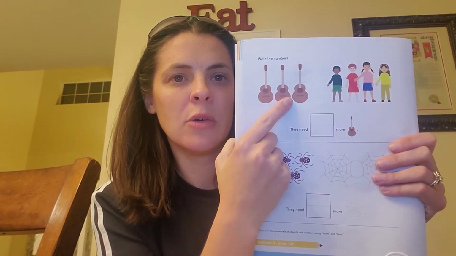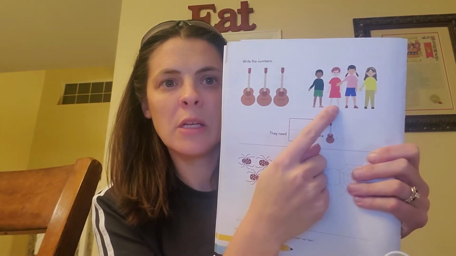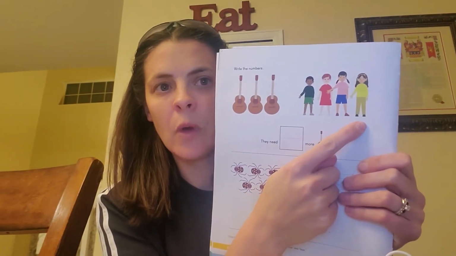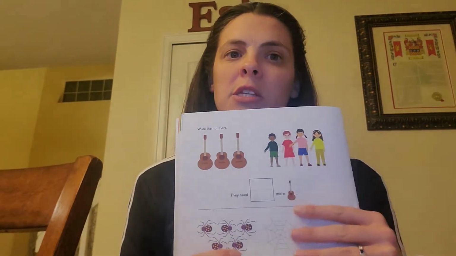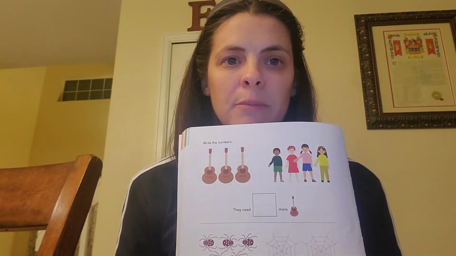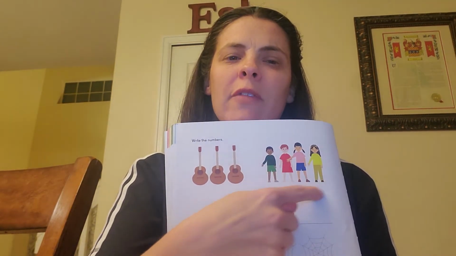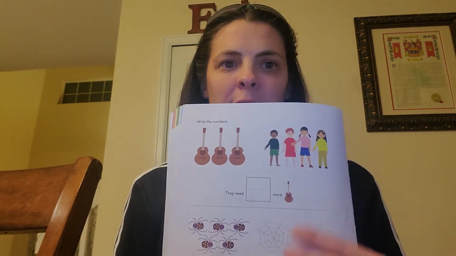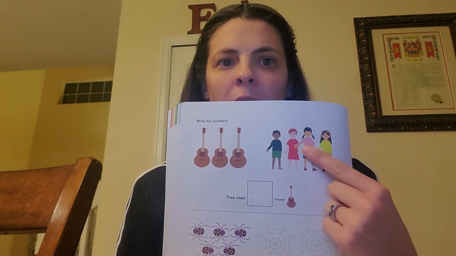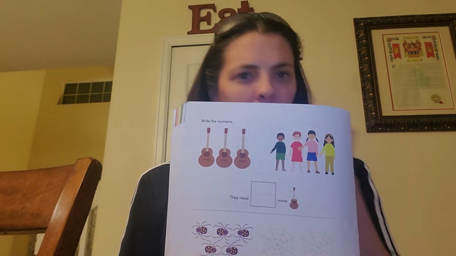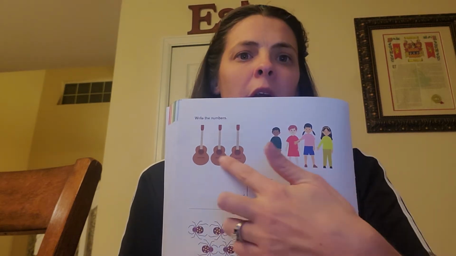All right. Let's see. How many guitars do we have? 1, 2, 3 guitars. How many people? 1, 2, 3, 4. Ooh, do we have enough guitars for every kid to play? No. How many more guitars do we need in order for all of them to have a guitar? Let's find out again. Remember, how many people? 1, 2, 3, 4. There's 4 kiddos and only 3 guitars.